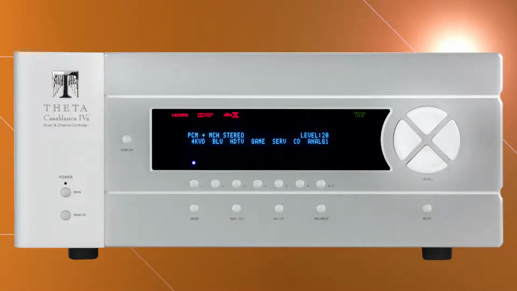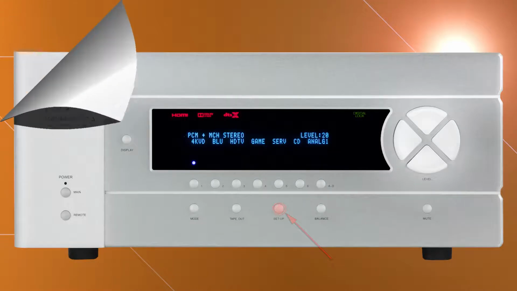Upon turning on your Casablanca 4A, you will see the home page. Choose the input you wish to configure by buttons 1 through 6. To scroll to the remaining 6 inputs, press the right level pad as shown. We will be using 4K VD for this example. Then, to enter the menus page for the selected input, press the Setup button.